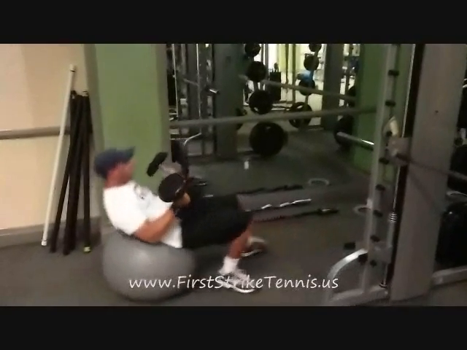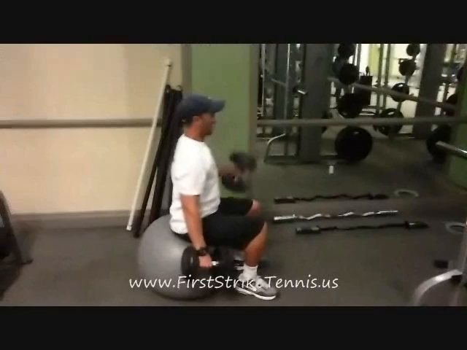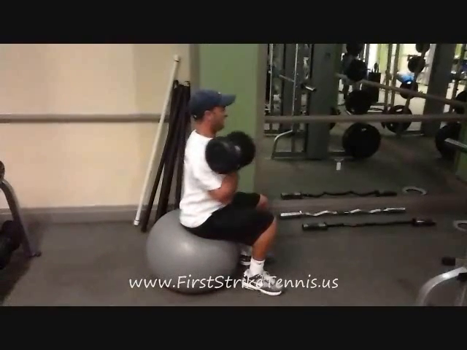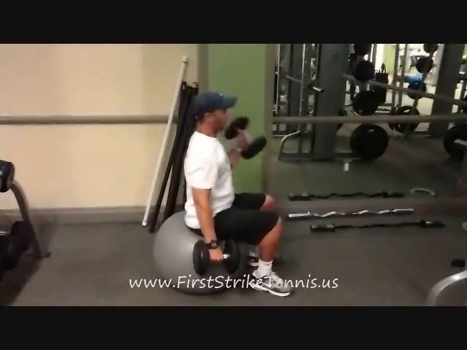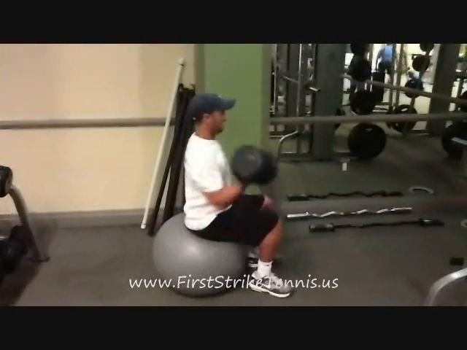Now we go into a bicep sprinter. Also on the physio ball with our feet firmly on the ground, and we're bringing that weight down by our side and then up at the top, turning it at the very end to get extra range of motion.